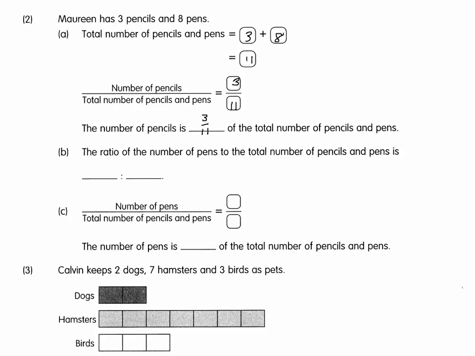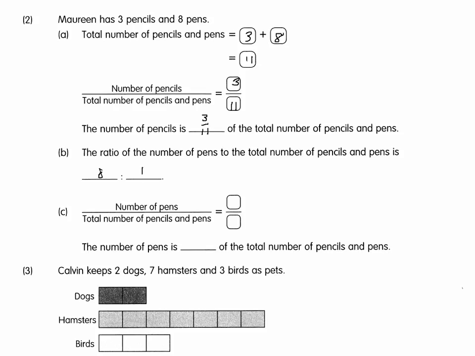Daryl. Eight is to 11. Now, if I want it as a fraction? 8 over 11. And then we want the number of pens to the total number. Of course, it's 8 over 11.